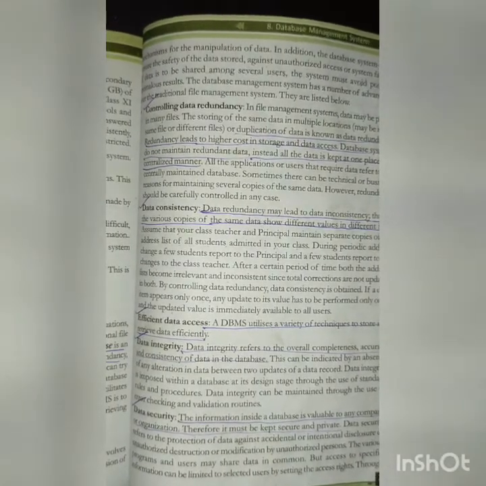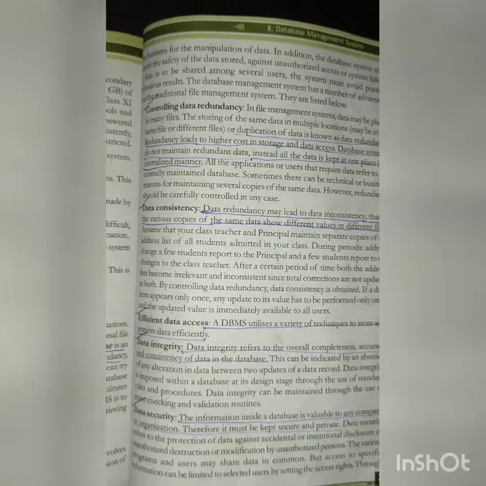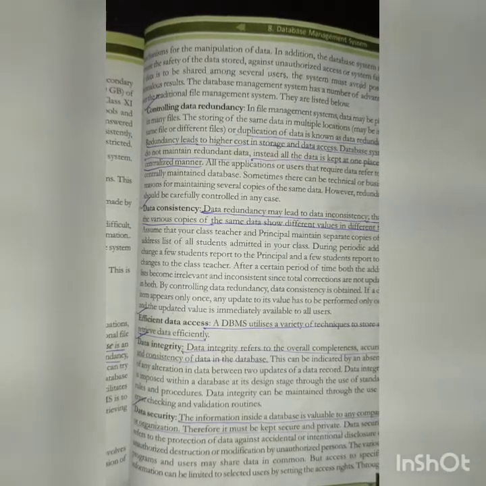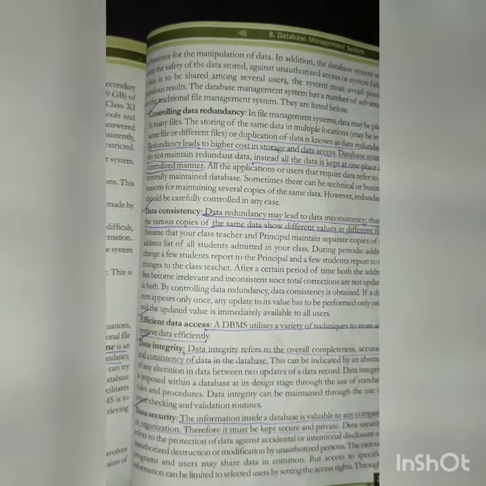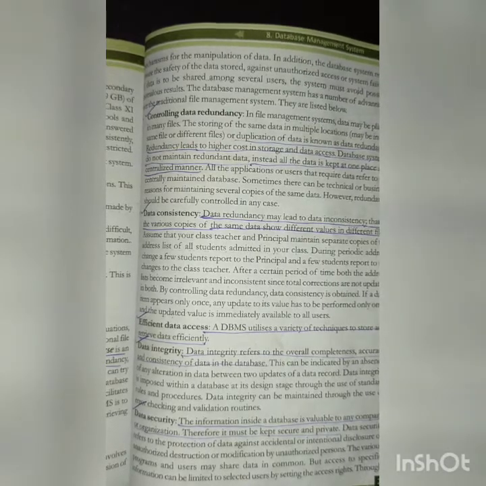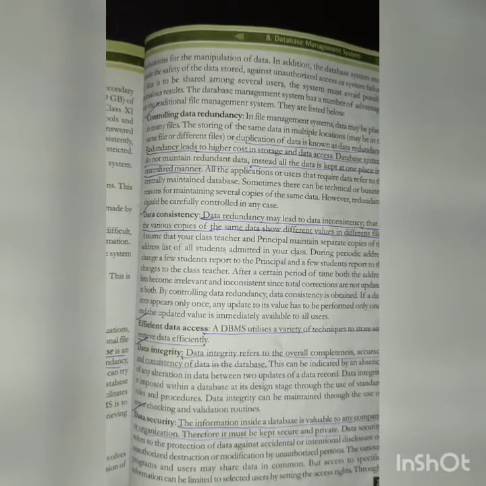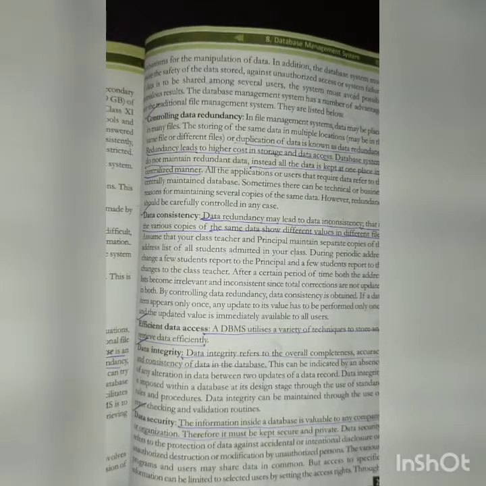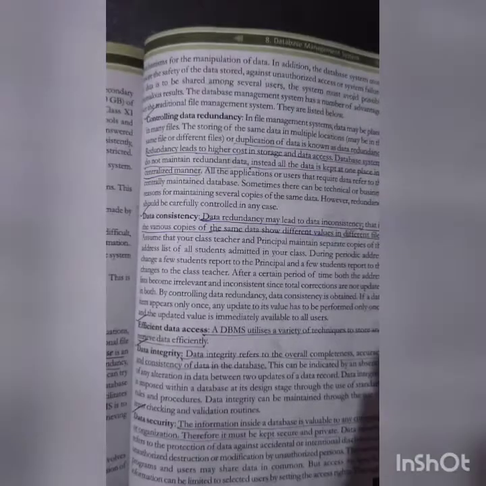The duplication of data is known as data redundancy. Redundancy leads to higher cost in storage and data access. Database systems do not maintain redundant data. Instead, all the data is kept in one place in a centralized manner. Data consistency. Data redundancy can lead to data inconsistency, that is, the various copies of the same data show different values in different files.